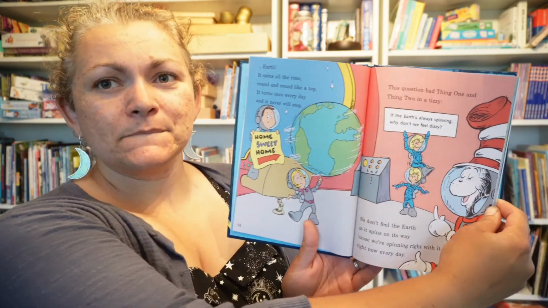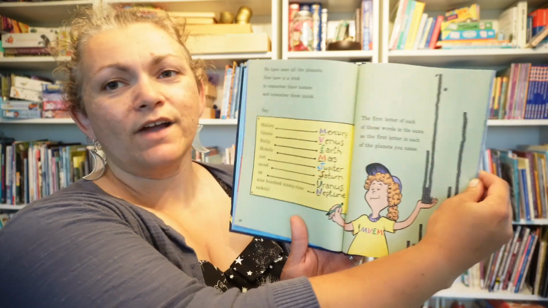There's No Place Like Space. This is a Cat in the Hat book. I don't always love the Cat in the Hat books, but this one's pretty good. It's all about our solar system, and it makes it more fun. It's like a story. They're traveling around, and I enjoy that kind of book. I like to incorporate them.